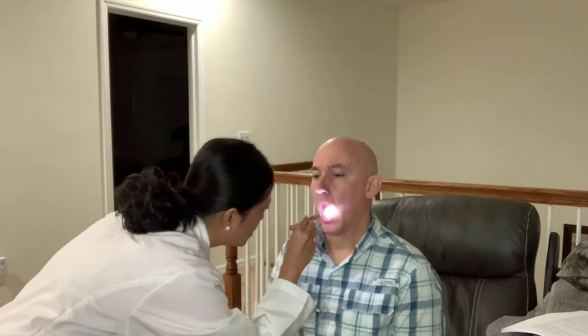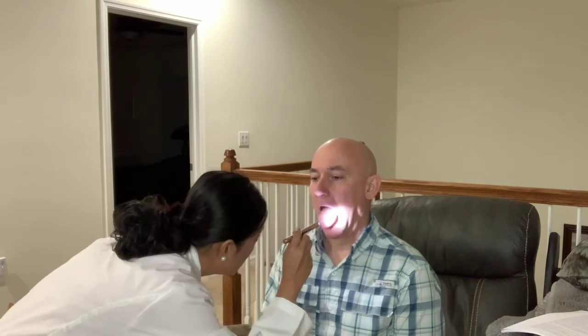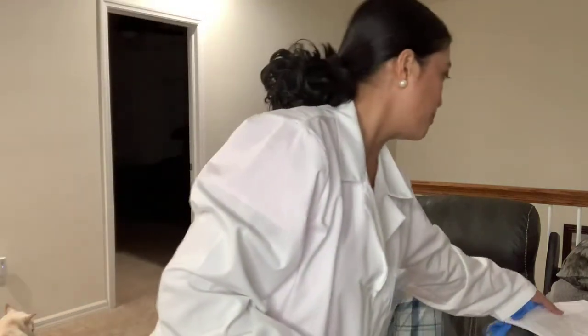So I'm going to use also a pen light. Okay, this one. Instruct the patient to open the mouth. Since there's no inflammation, can you put your tongue out a little bit? There's no inflammation. I don't see any white patches. Okay, the mouth is healthy. It's healthy, it's pinkish in color.